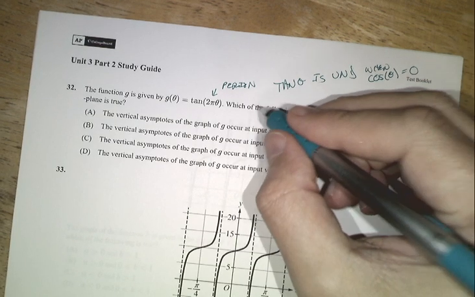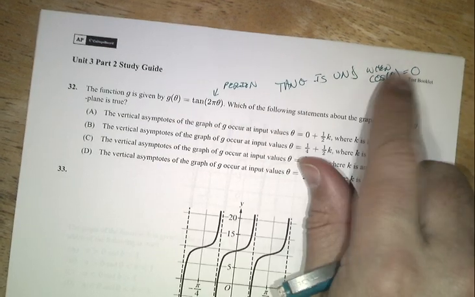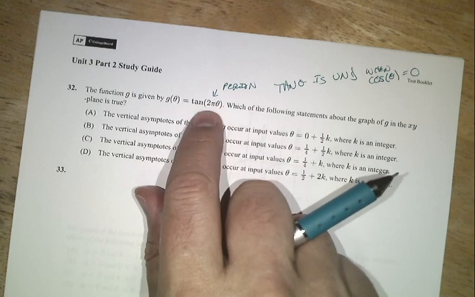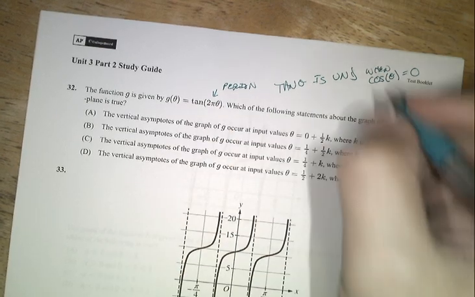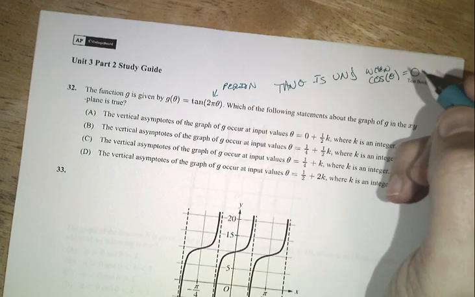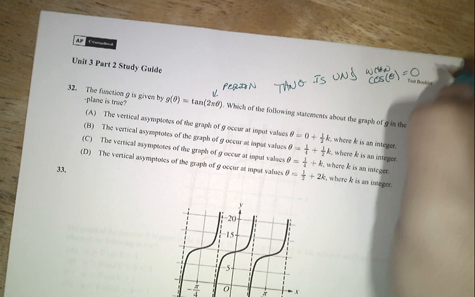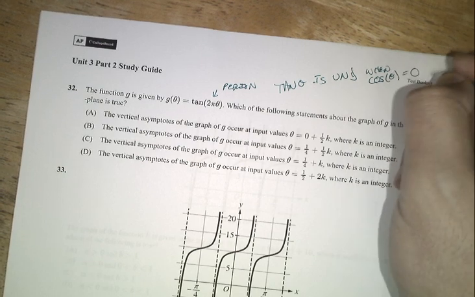So we need to figure out when this equals 0. That is going to be at pi over 2. This is typically pi over 2 and 3 pi over 2.